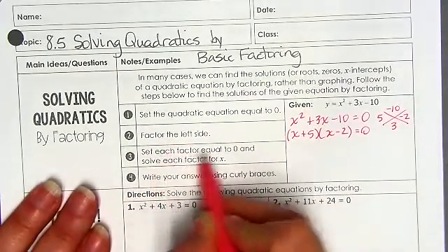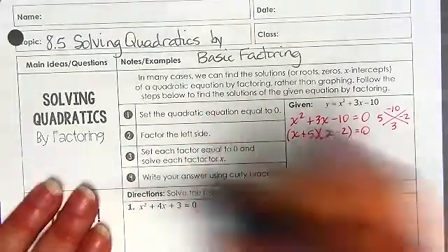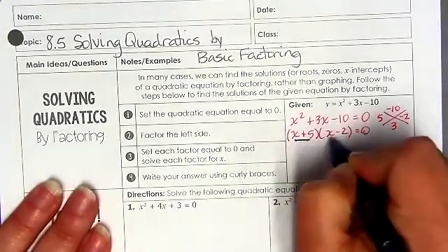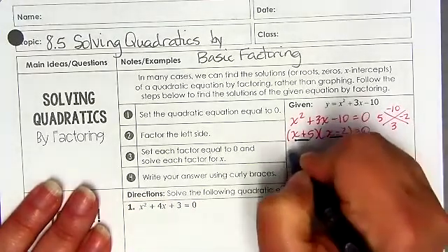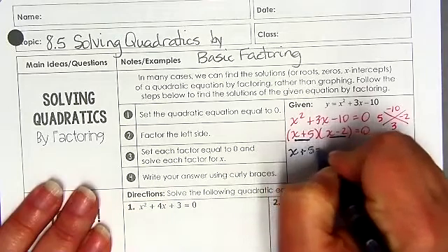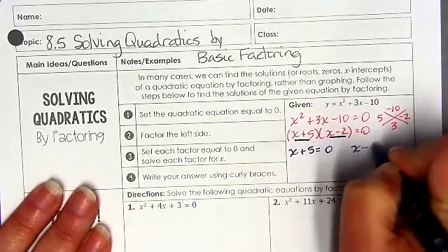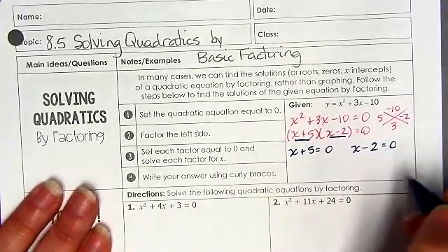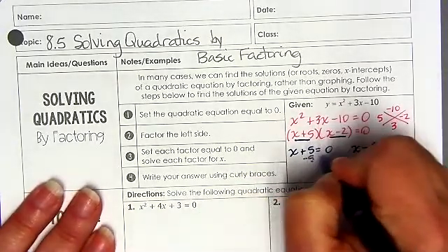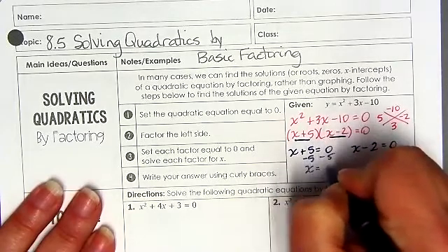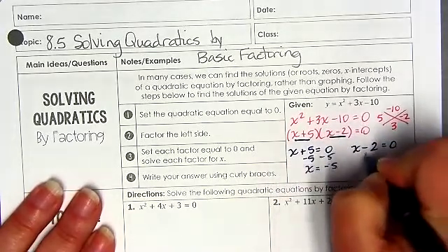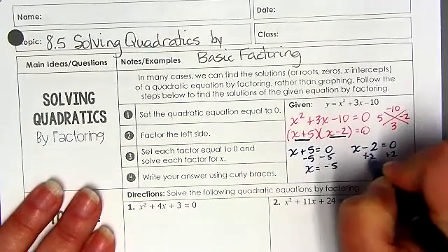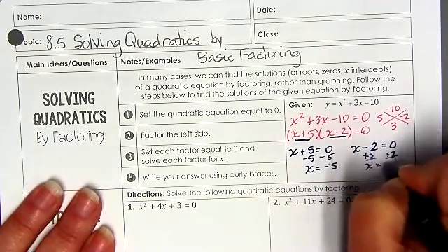Step 3, we set each factor equal to 0. That's what's inside the parentheses. These are each a factor. So I now have x plus 5 equals 0, x minus 2 equals 0, and we solve each one. Subtract 5, get x equals negative 5, add 2, and x equals 2.